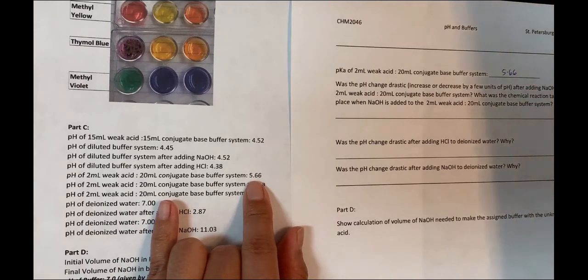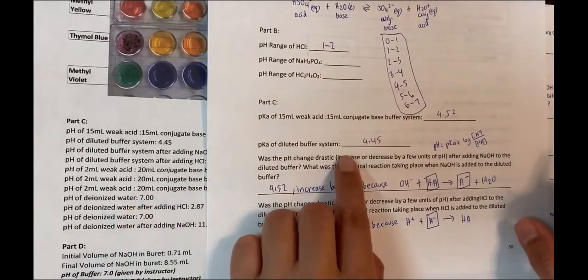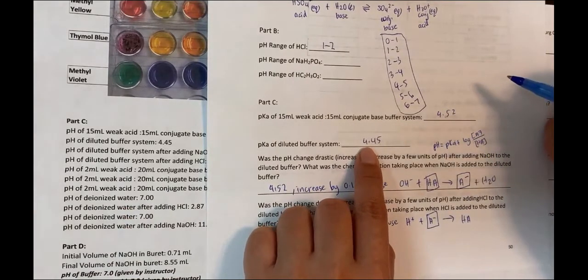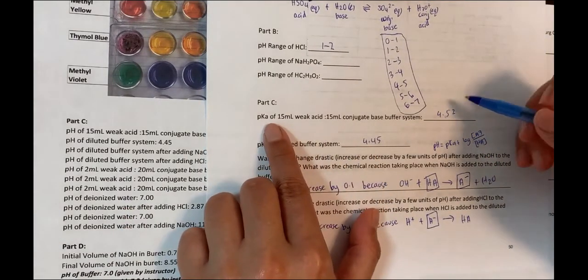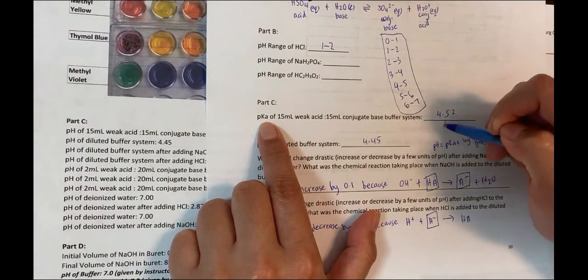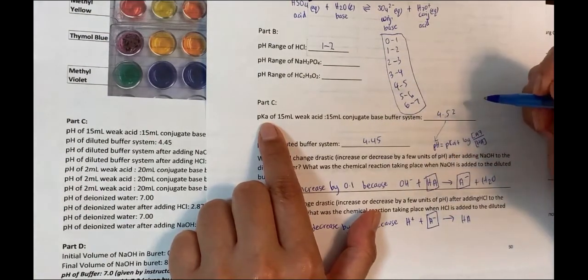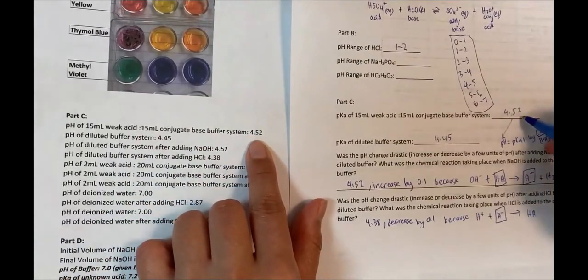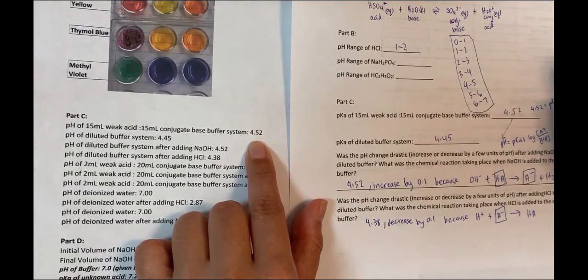They also asked for the pKa of the buffers. So let me go back over here and show you how to calculate. Oh, I forgot to tell you guys, this was pKa, not pH. I wrote it wrong. So if the pH is 4.52, the pKa would be the same, because 4.52, which is the pH right here, equals pKa plus log of base over acid.